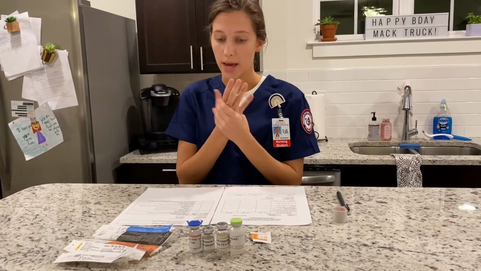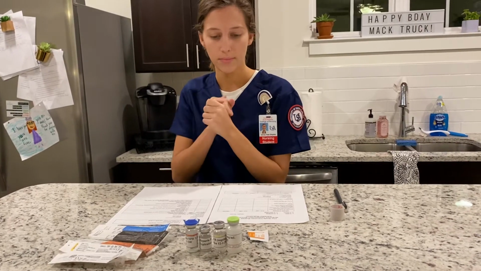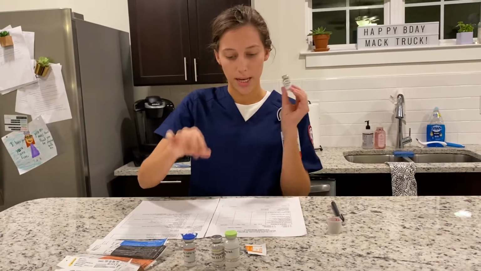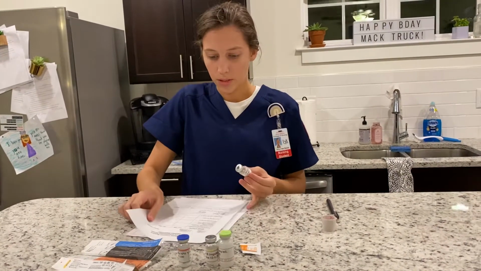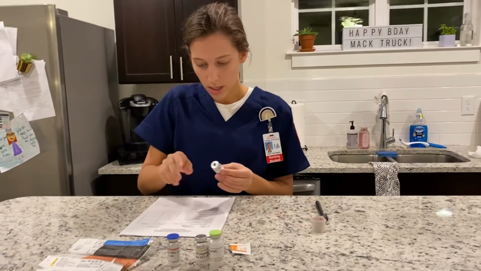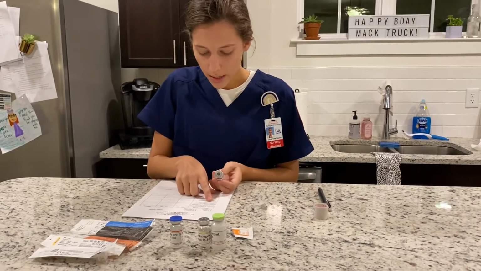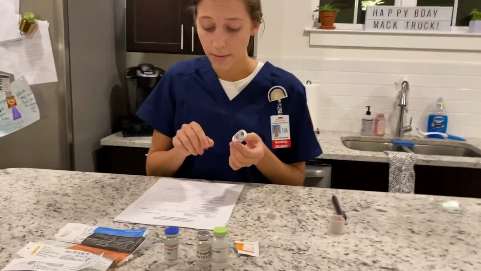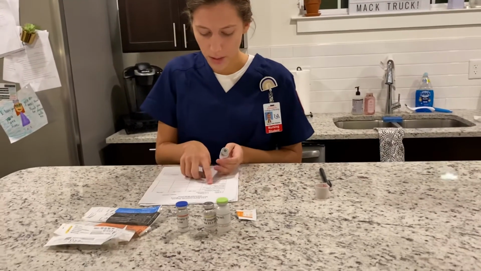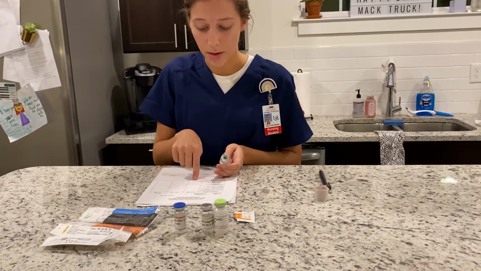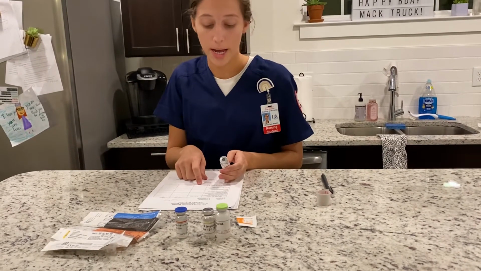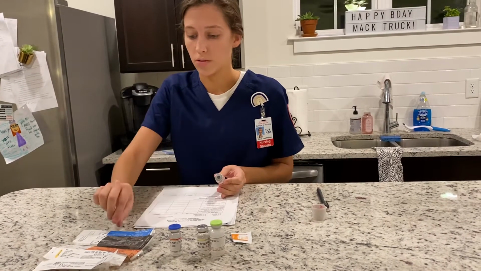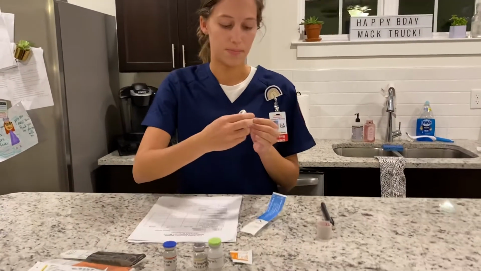So now I'm going to perform hand hygiene, and I will select the correct medication, which is heparin. And I'm going to check this with the MAR sheet. So he's given heparin. I noticed that the drug is not expired, it expires in 2025. It's supposed to be given every 12 hours. It has not been given in 12 hours, so that's why we're going to be administering it now. And it is given subcutaneously, so I'm going to be using the TB syringe.